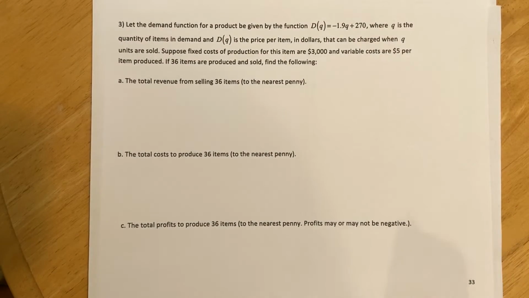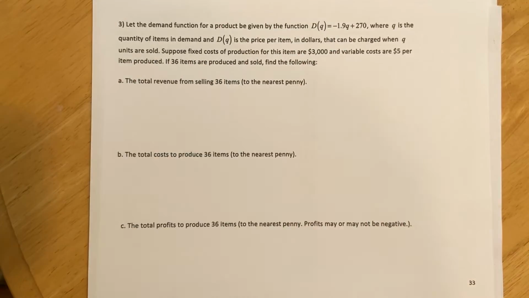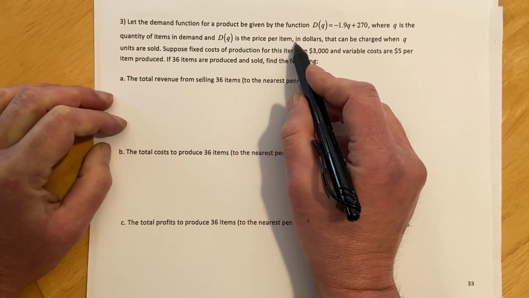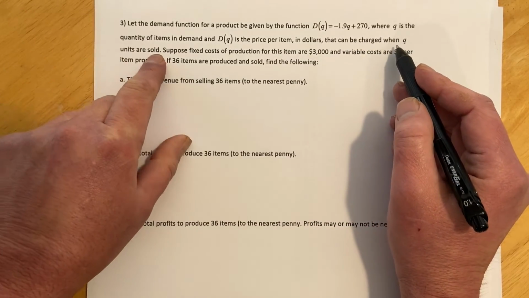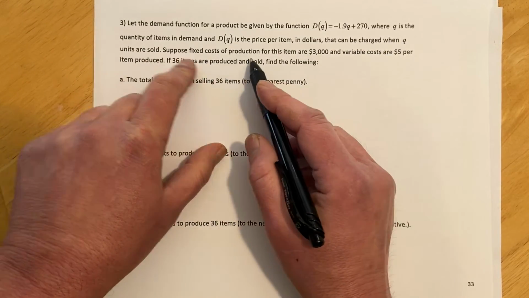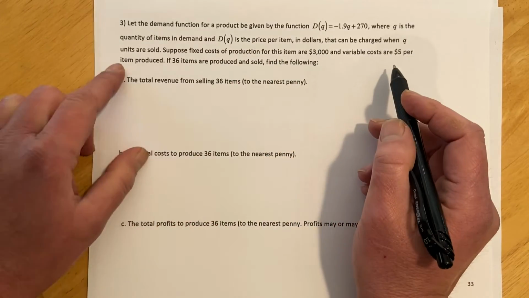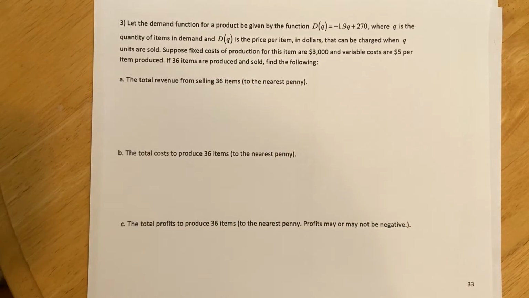Okay, so here we have, let the demand function for a product be given by D of Q equals this, where Q is the quantity of items. So now it's Q instead of n instead of x. And D of Q is the price per item in dollars that can be charged when Q units are sold. Suppose the fixed costs of production for this item are $3,000 and the variable costs are $5 per item produced. If 36 items are produced and sold, find the following.